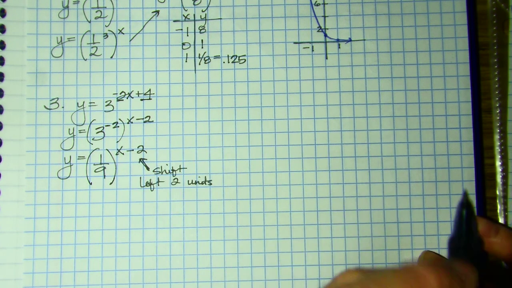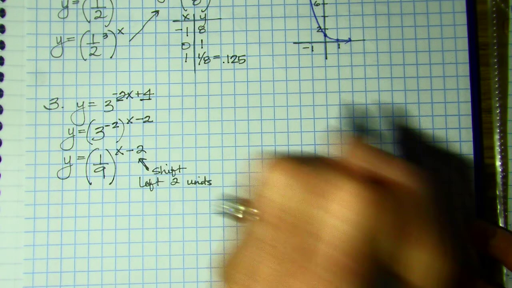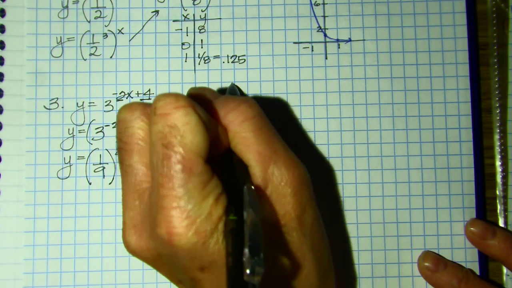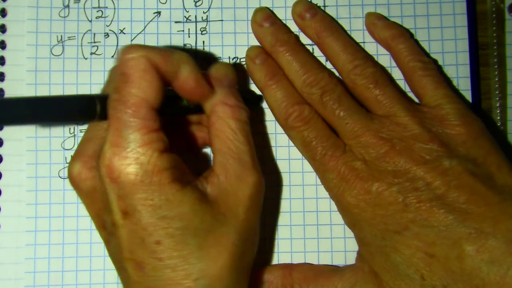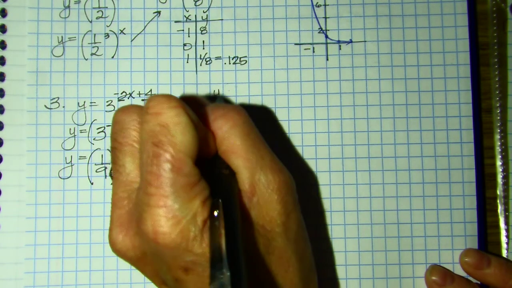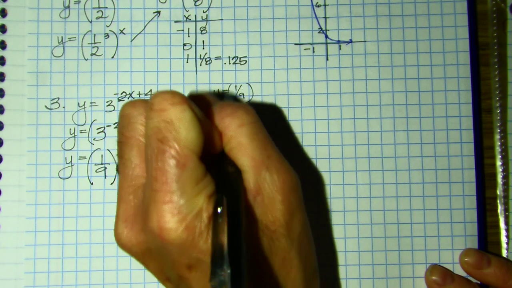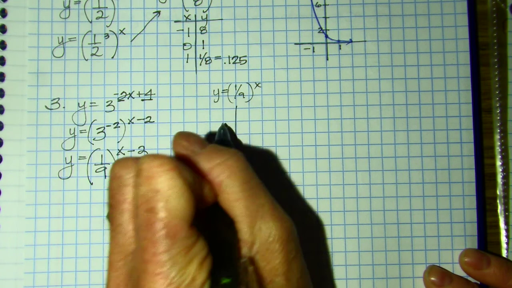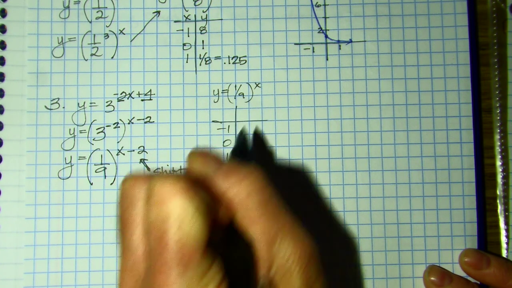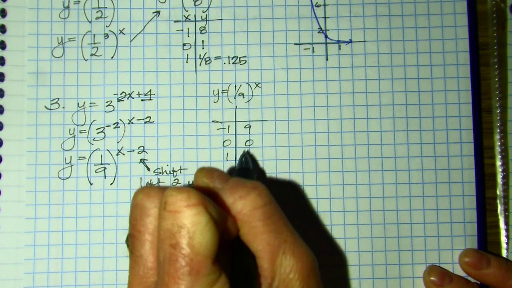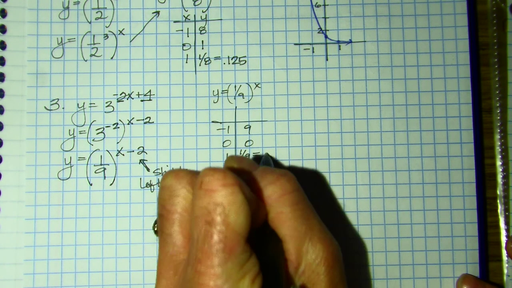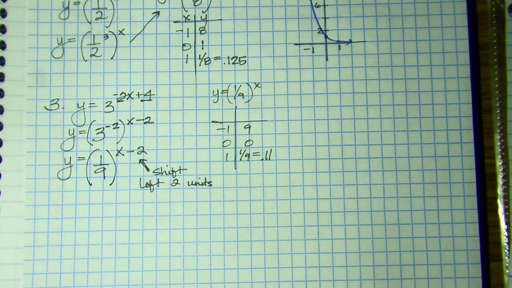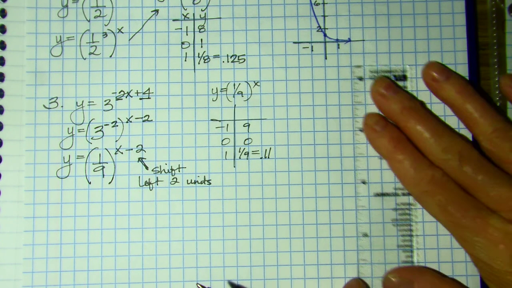I'm first going to build a table. I'm going to build a table based on 1/9 to the x. And then I'm going to shift my points. So -1, 0, 1. This would be 9, 1, 1/9, which is, in our calculator, 0.11. Then I will shift my points 2 units to the left.